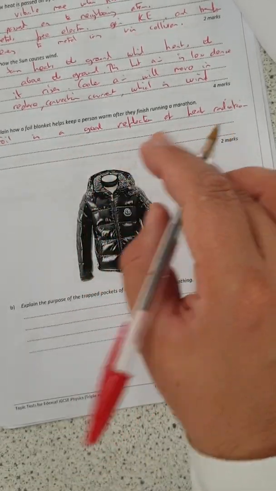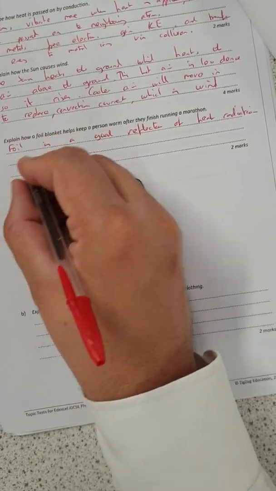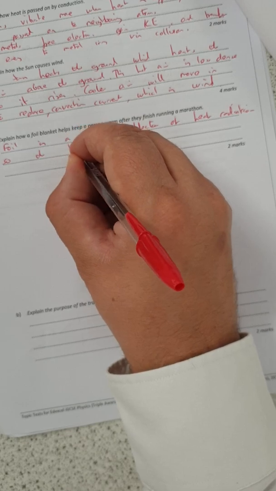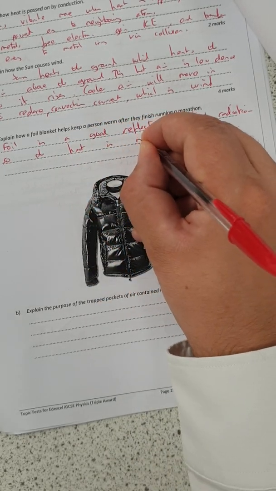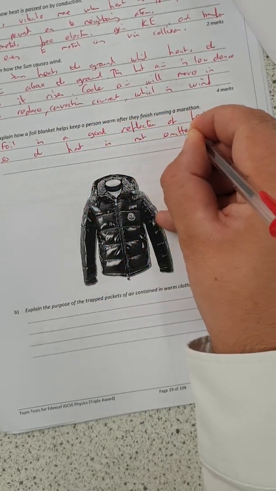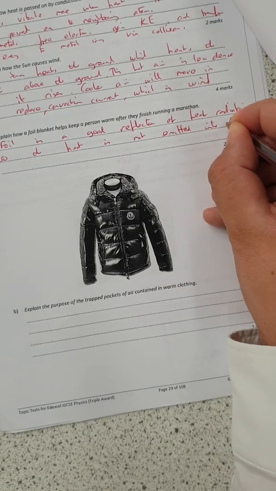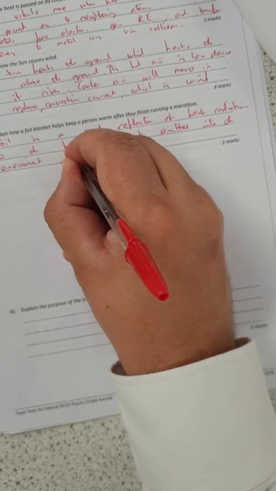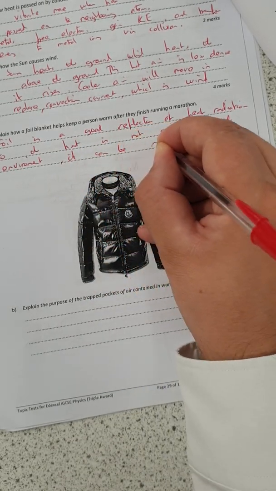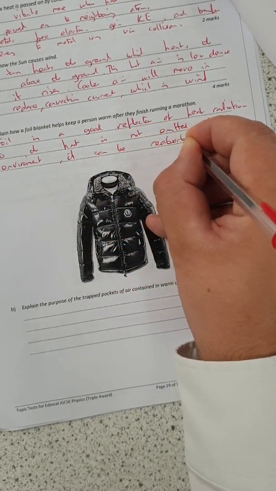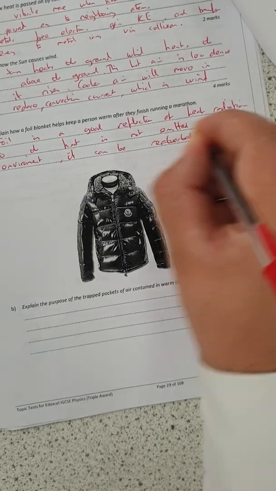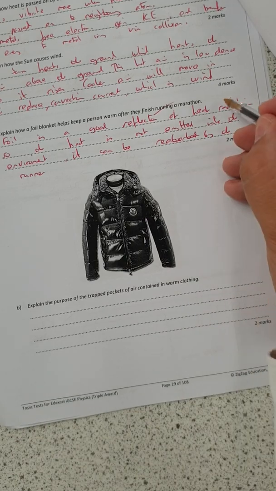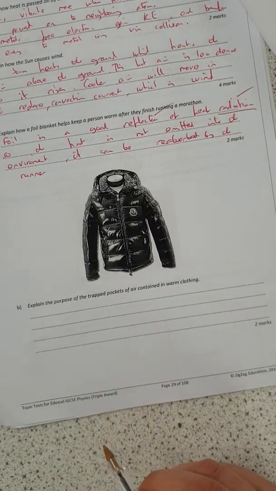So the heat is not emitted into the environment. It can be reabsorbed by the runner. Okay, you don't need all of that for the mark. It's really about saying good reflector and knowing that you're talking about radiation as the key point.